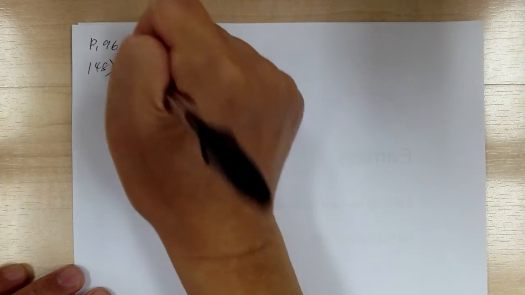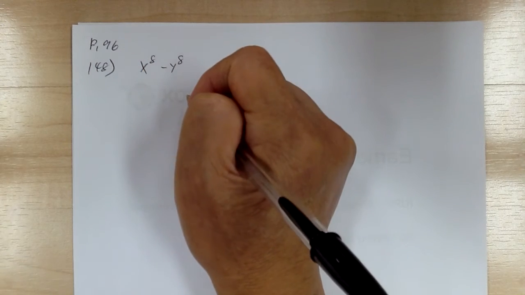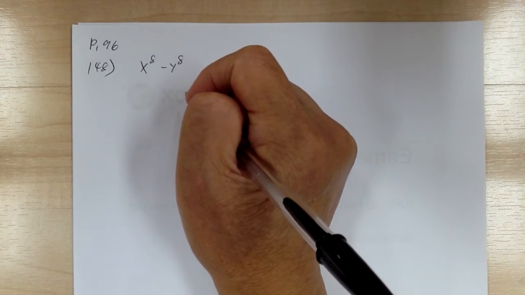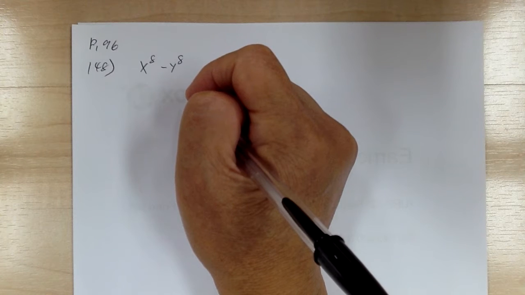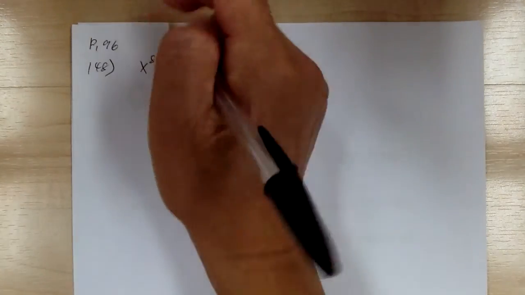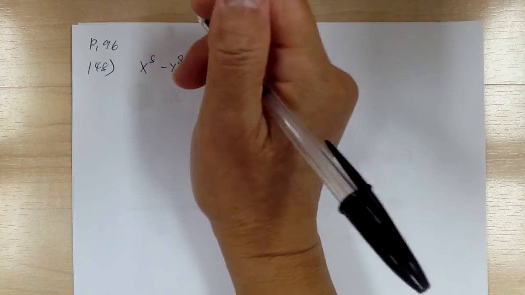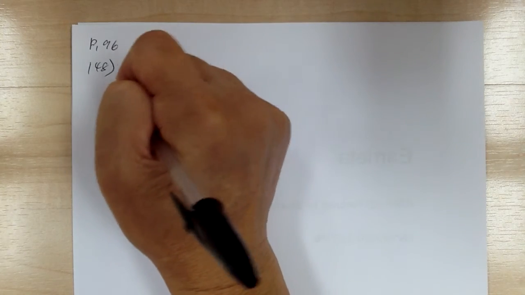You want to factor completely, so you've got x to the 8 minus y to the 8. Now they give you a hint: it says there are 5 factors. Note that we say real coefficients, not just integers, so a coefficient doesn't have to be an integer. So it gives you the hint, and it tells you there are 5 factors. So you can just go and do the regular factoring.